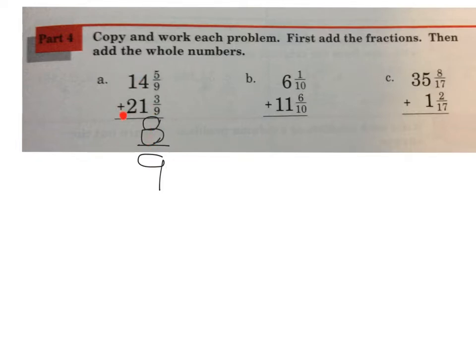So now I'm just going to add the whole numbers like I normally would. So I've got 4 plus 1 is 5. And I know that 2 plus 1 is 3. So my answer I have is 35 and 8/9. I have my whole number and my fraction, 35 and 8/9.